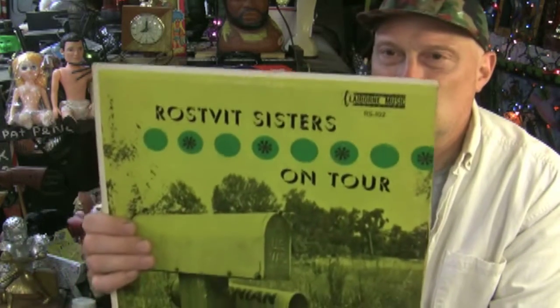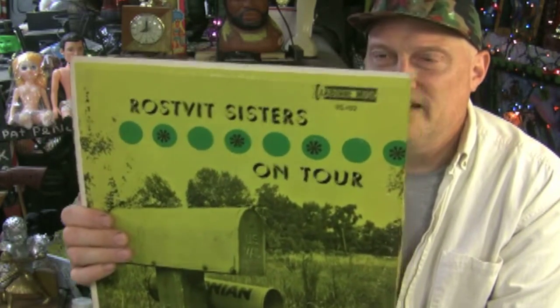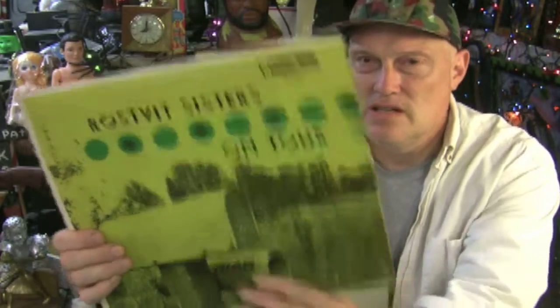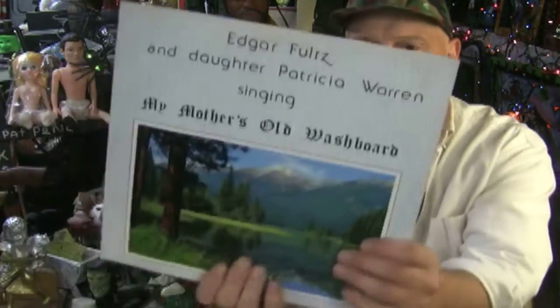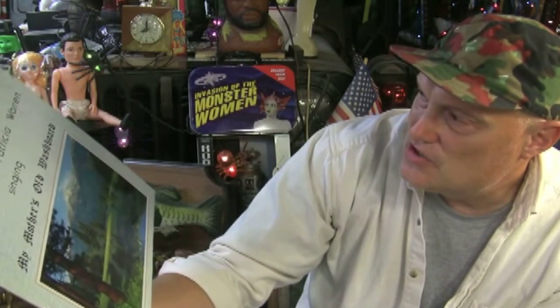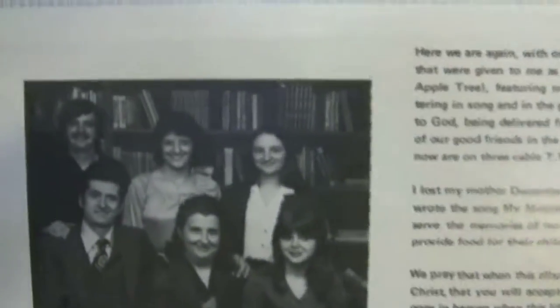Who's the Rostovit sisters on tour? Yeah, there they are. The sisters, right there. I found another Edgar Foltz record. I've got 2 of them now. He and his daughter, Patricia Morin, would sing together. This is totally local. It's on Jewel. And if you want to know what Edgar looks like, there he is on the back.